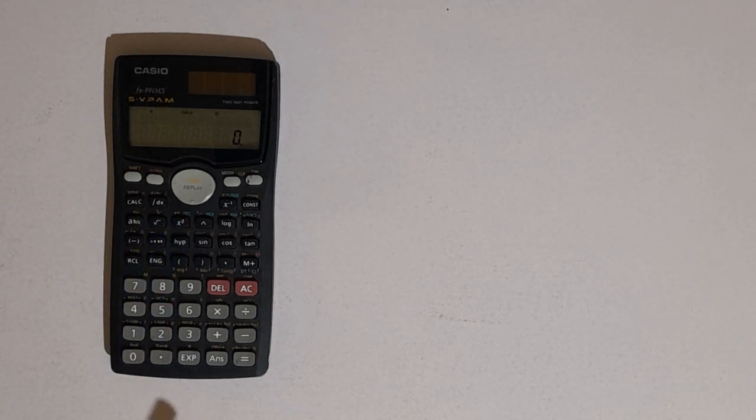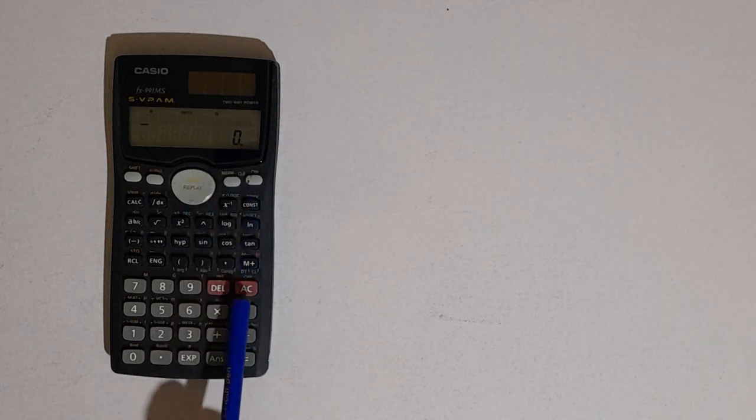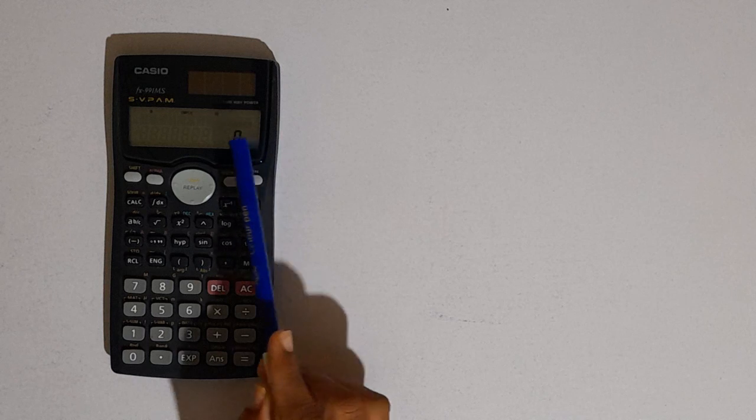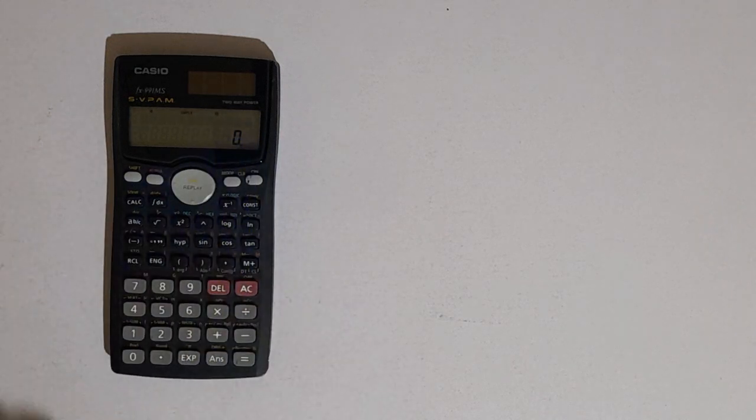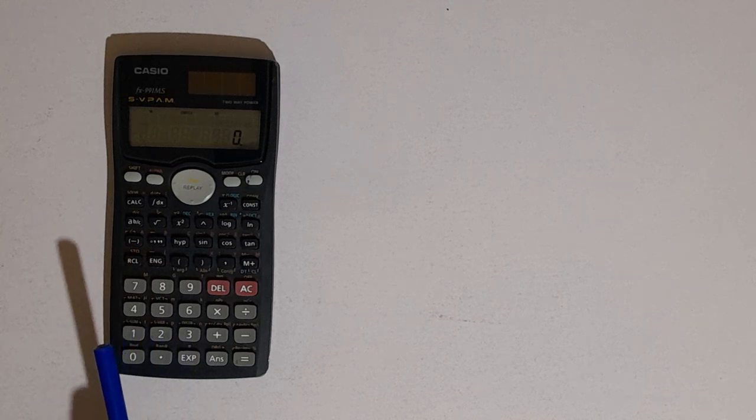Then after a calculation, if we want to do another calculation, we can use the on key or AC key and get the dashboard to 0. Then if we want to power off the calculator, we have to press the shift key and after that the AC key.